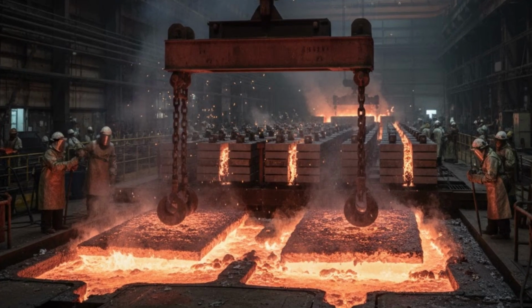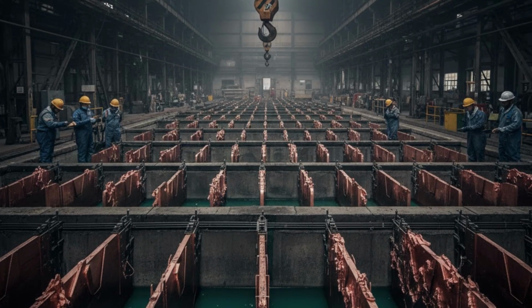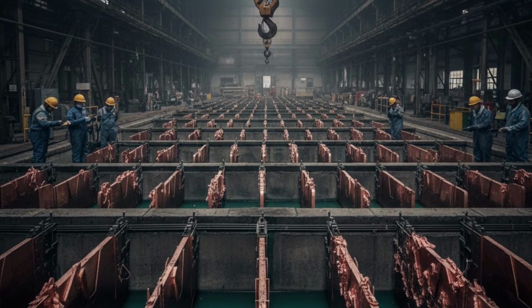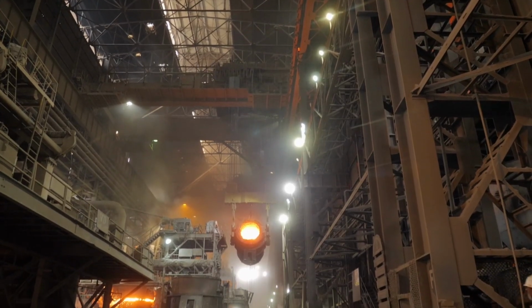The extracted copper is then refined to remove impurities. This usually involves electrolytic refining. After purification, the copper reaches a level of quality suitable for industrial use.